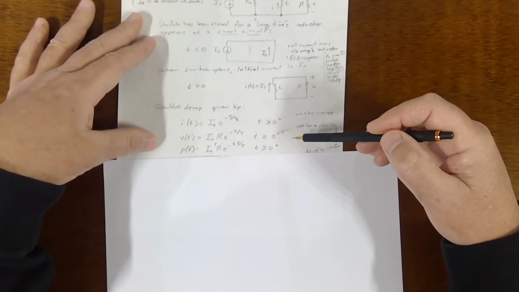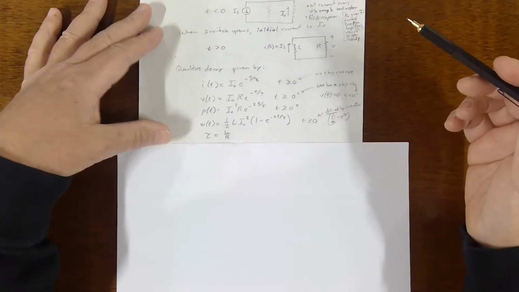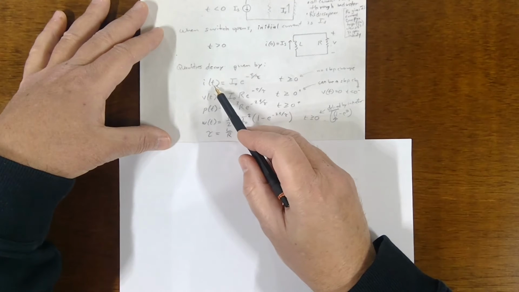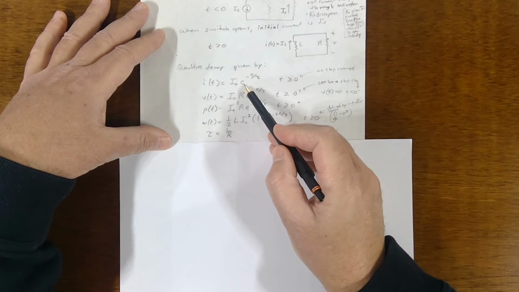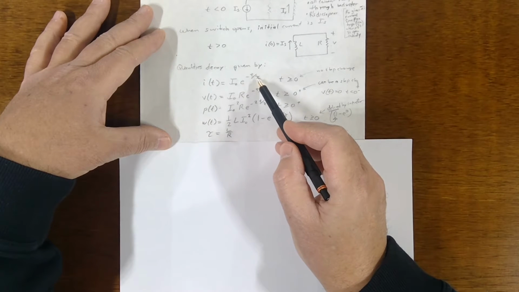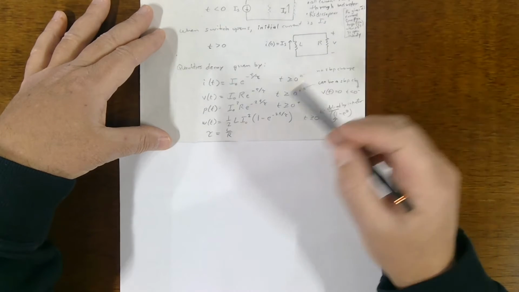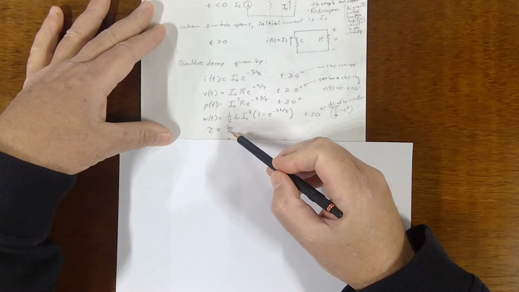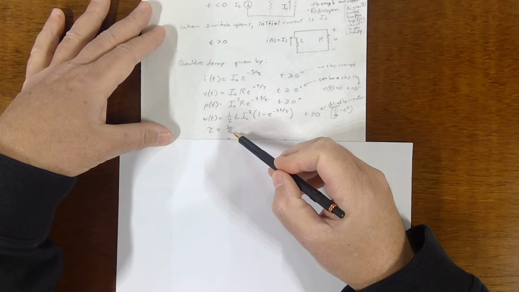We know these answers in general are going to be of this form. The current I as a function of time is going to be the initial current in the inductor in this case, times e to the minus t over tau. And tau is L over R. It's the inductance over the resistance for an inductor.